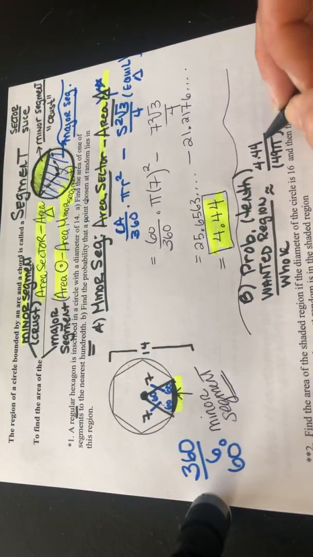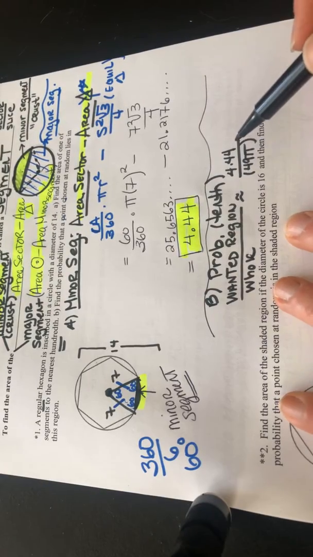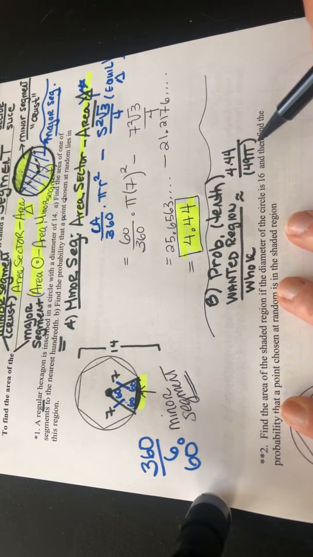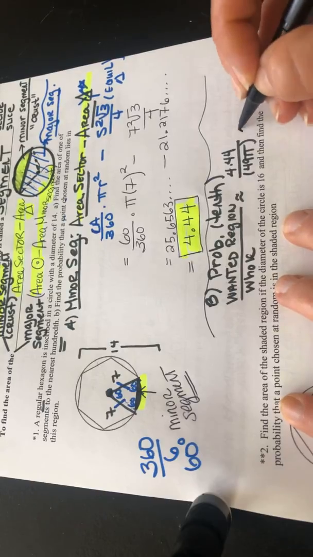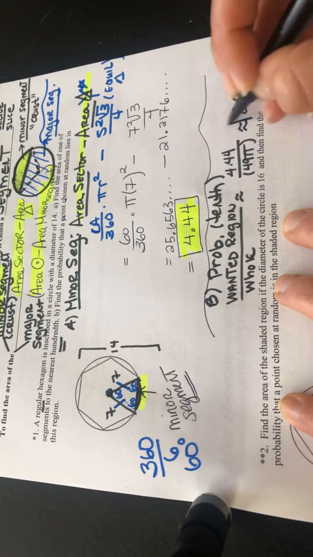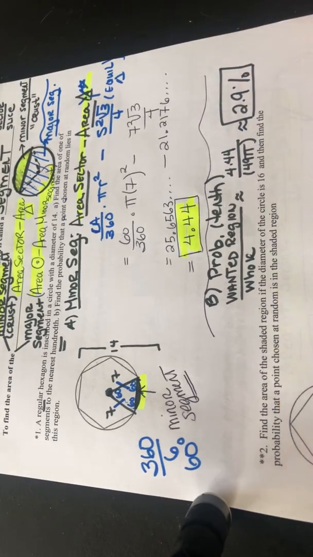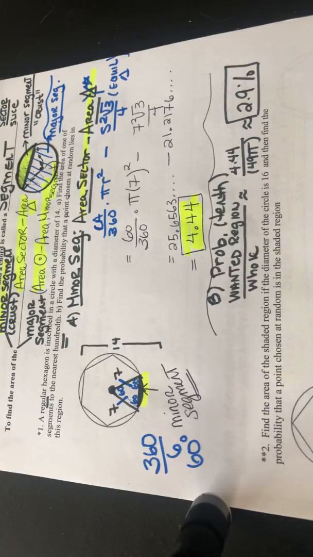Please, if you're doing this, use the parentheses. Otherwise, your calculator is going to do 4.44, divide by 49, and then times it by pi. You want the product, so use parentheses. And when you put that in your calculator, you should get about 2.9% would be the probability. So the probability is 2.9, so not that high. Okay, so stare at that for a moment. And then let's go on.